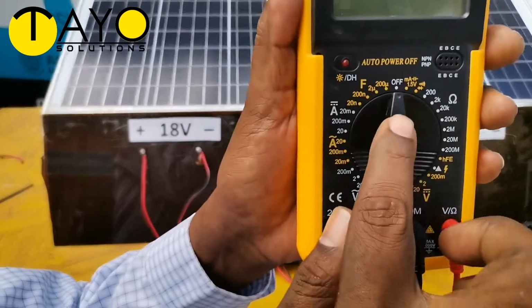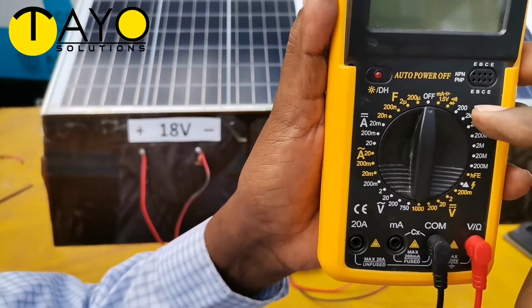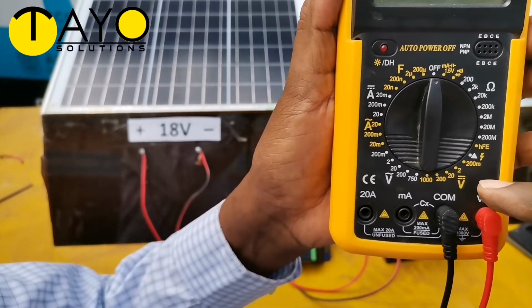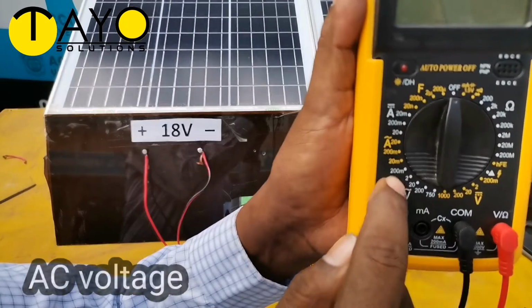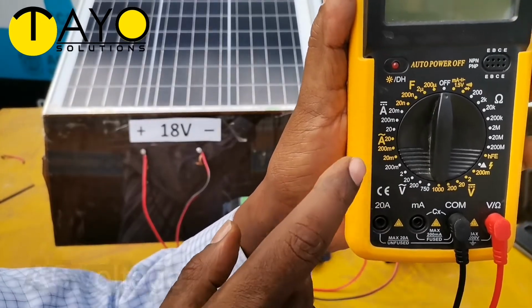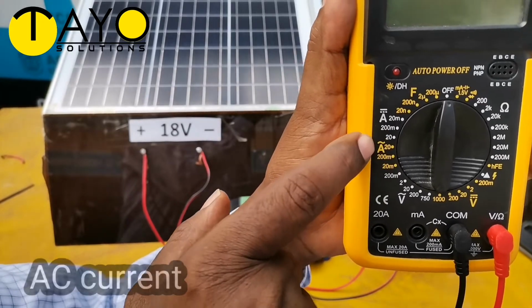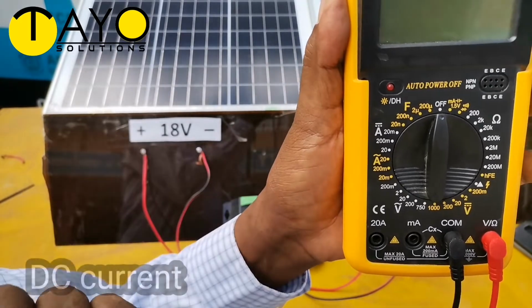Normally, a multimeter can measure the resistance of a system. We can measure the voltage of a DC system. We can measure the voltage of an AC system. We can also measure the current of an AC system. We can also measure the current of a DC system.